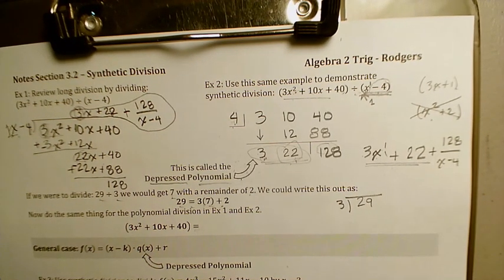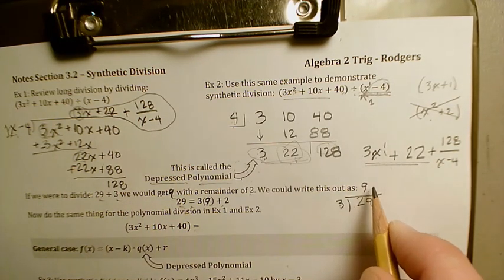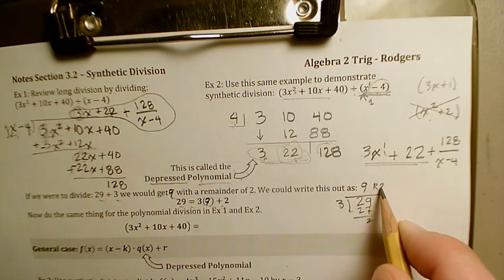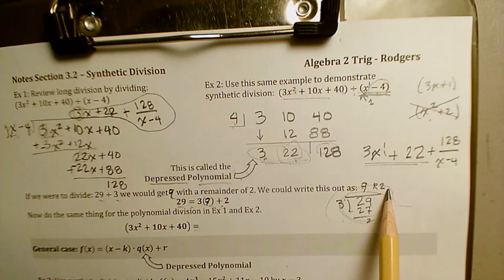That's not right. 29 divided by 3 is 9, right? I think there's a typo there. 9 times 3 is 27. So those should both be 9s. Actually, that's a typo in there. When we divide 29 by 3, we get 9, and we would multiply, get 27, and we would subtract and get 2, so we would have a remainder of 2. So we could write, instead of doing this, we could take our results and say 29 is the same as 3 times 9 plus 2, okay?